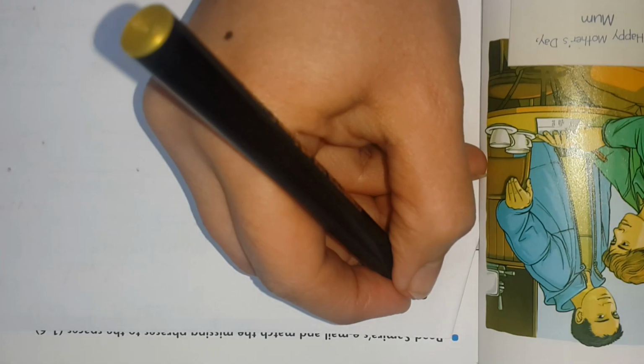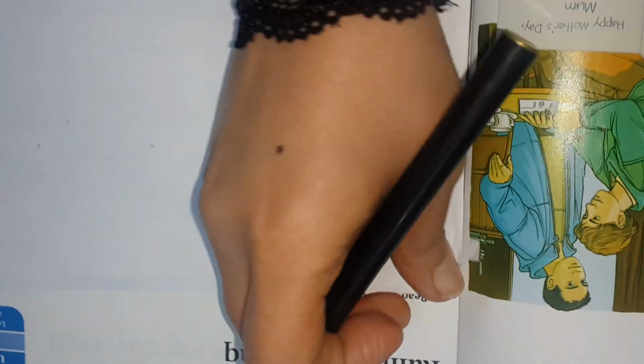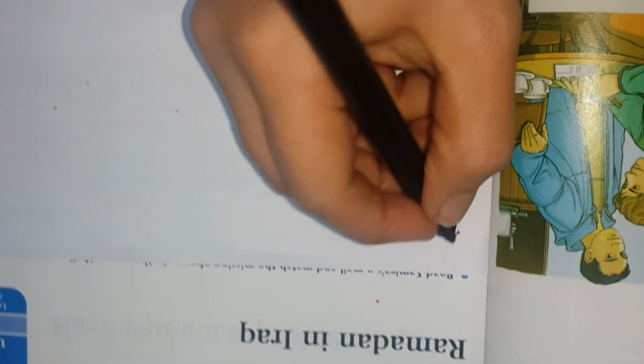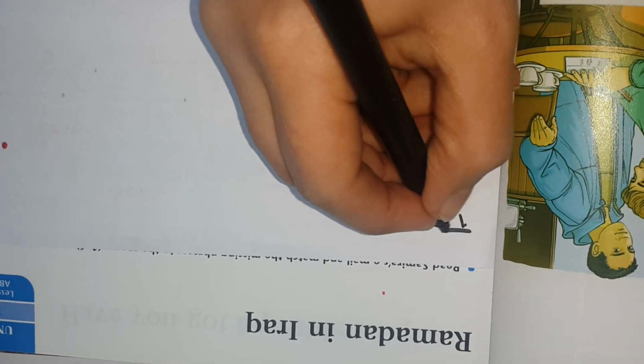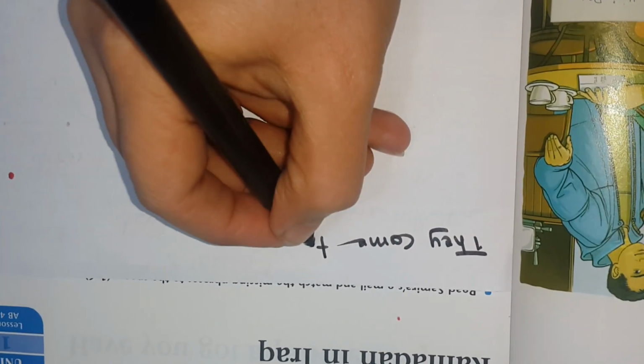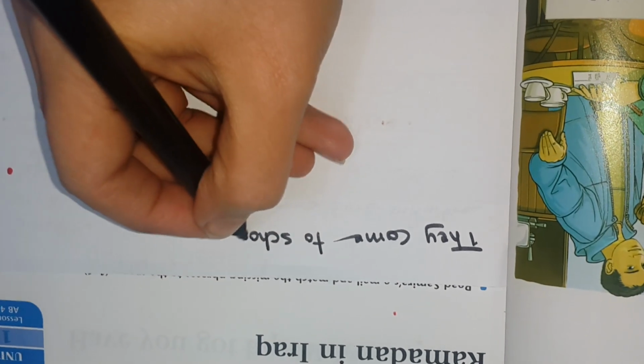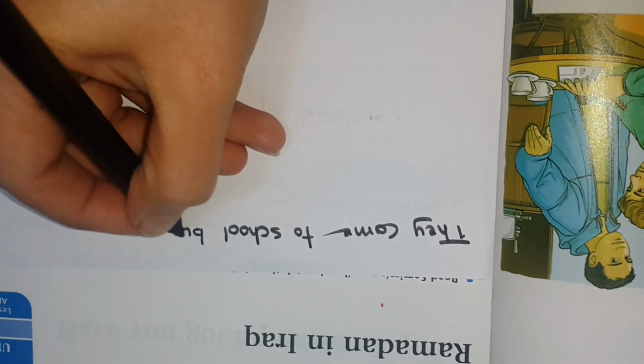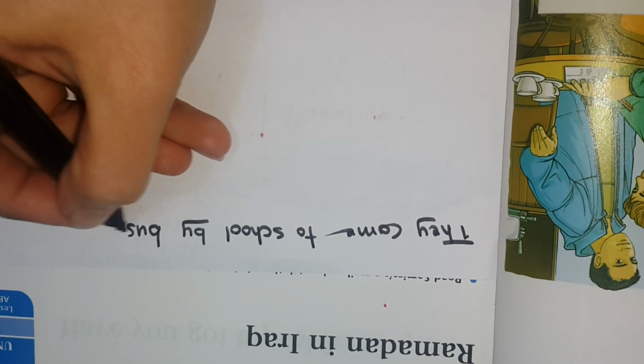Let's have another example. They come to school by bus.